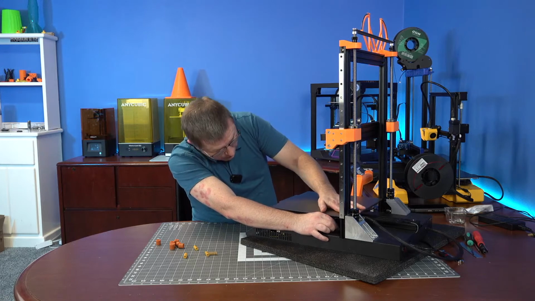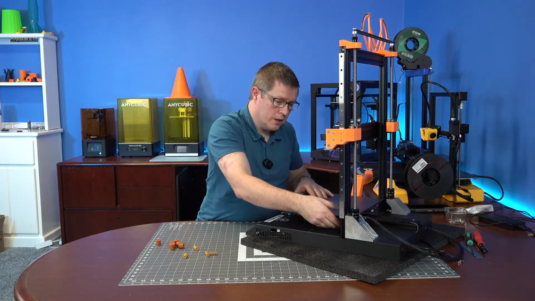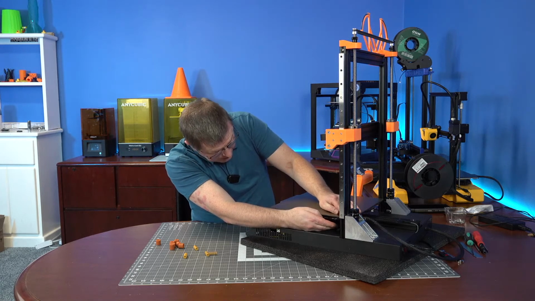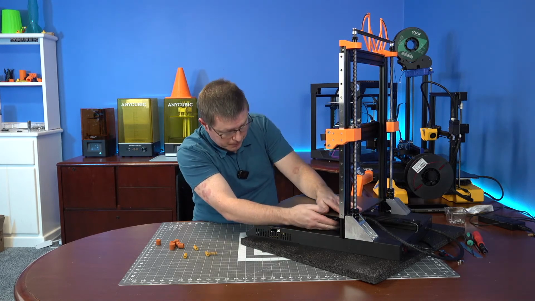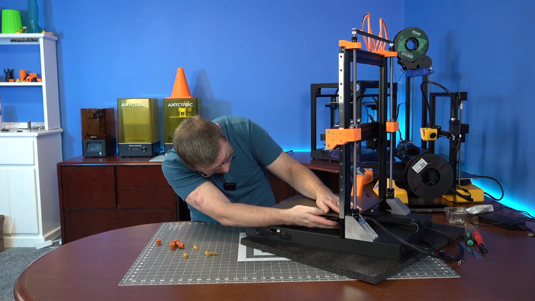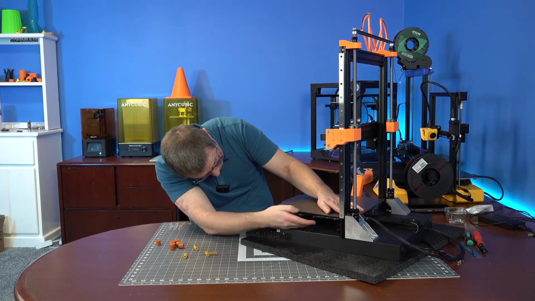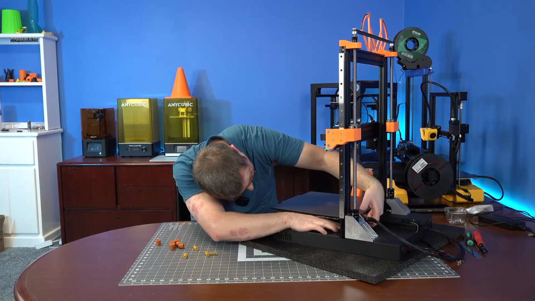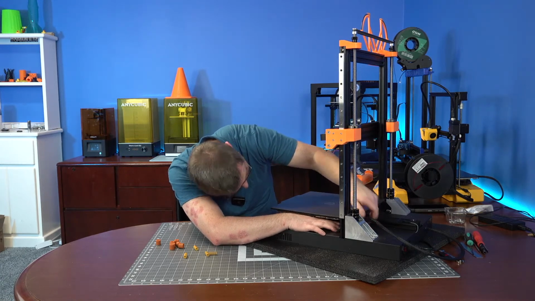All right. One thing I'm running into here, which hopefully won't be too much of an issue, is it's hitting my brace here. Ooh. So I won't be able to get those, well, let's see. Let's see here. Get that centered up.